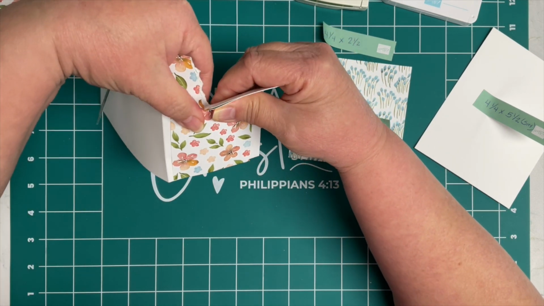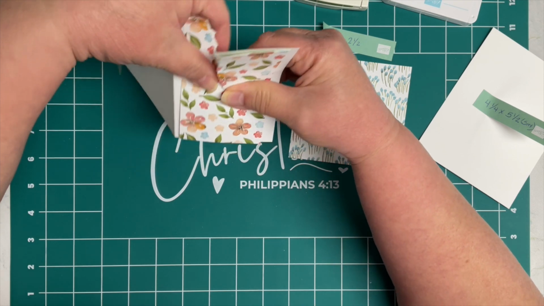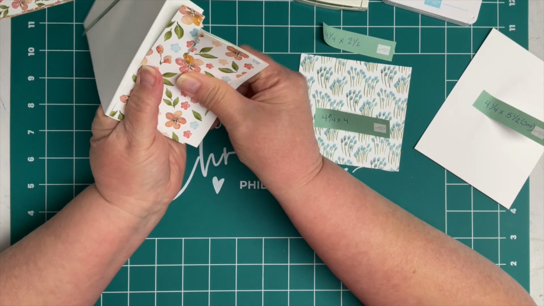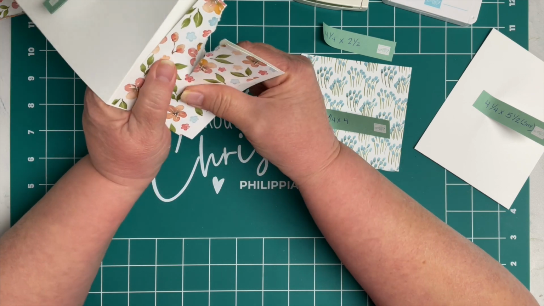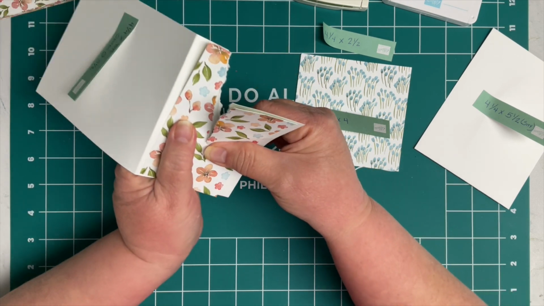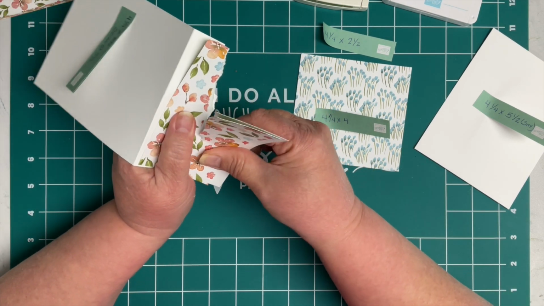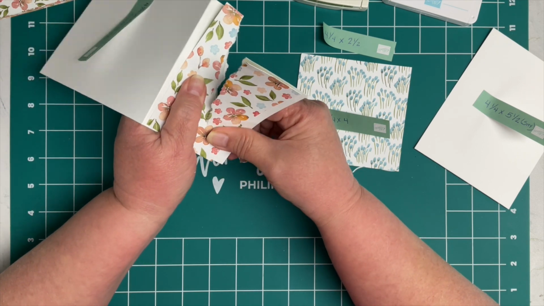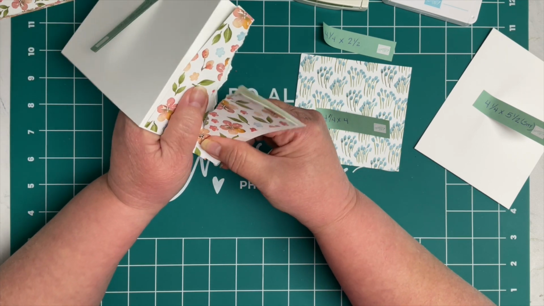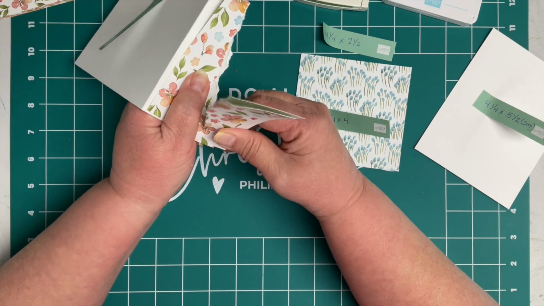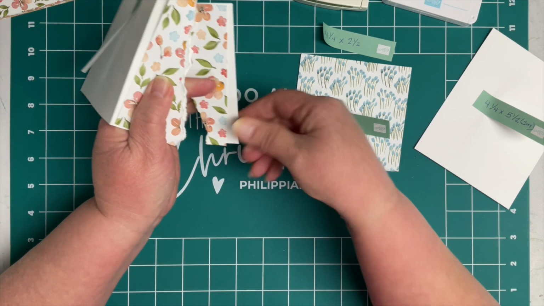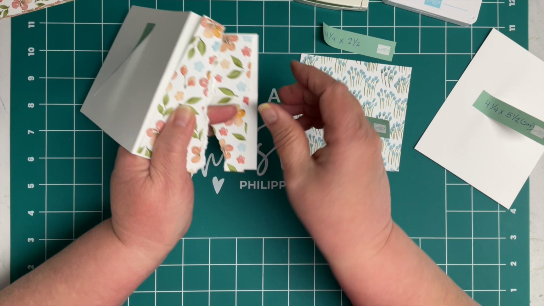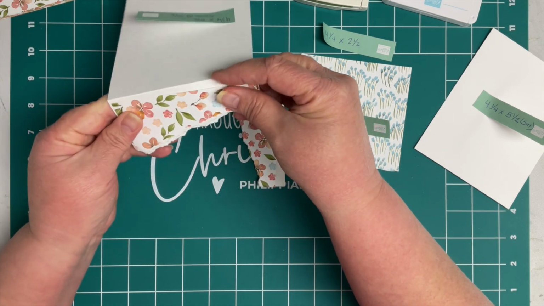So I'm going to just start tearing it, and you can tear it any way you want, but you're just going to be coming down at an angle. And it'll start to move on you, and if that bothers you, you can always put some removable adhesive, but I don't think it's going to matter. So, see, I might have gone a little too close down here, but it's going to have to work, right?